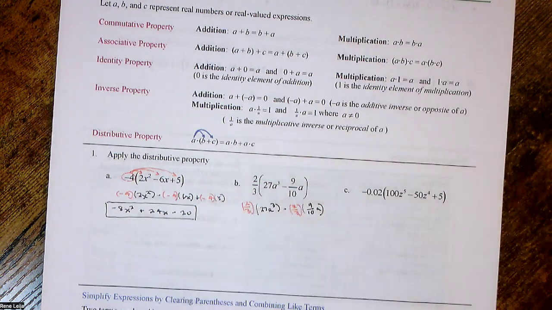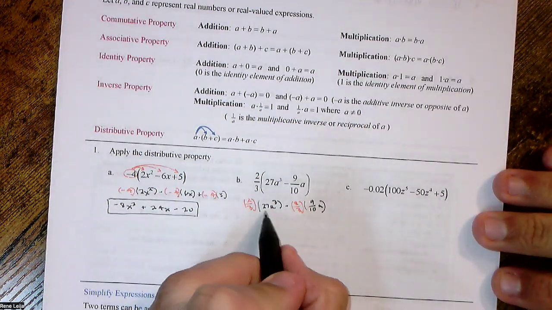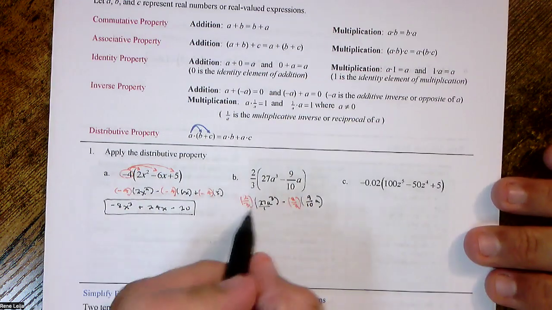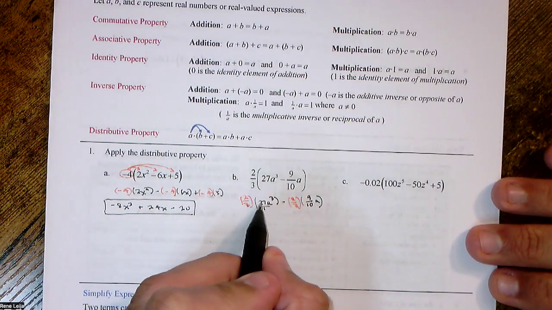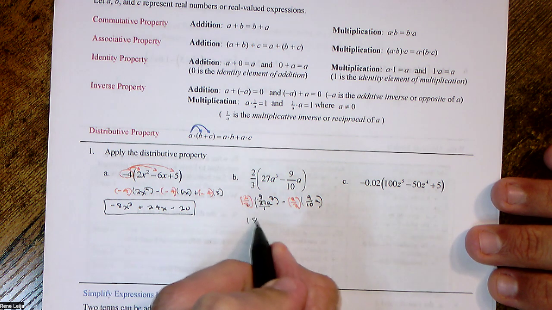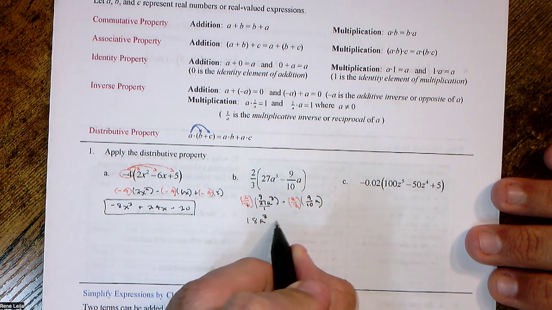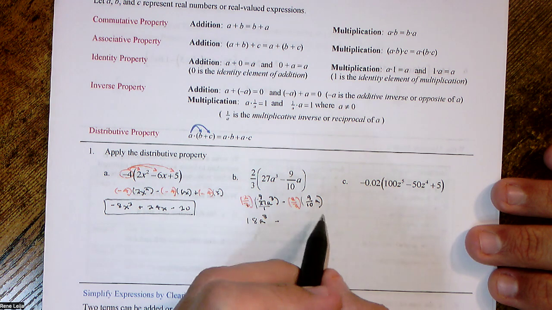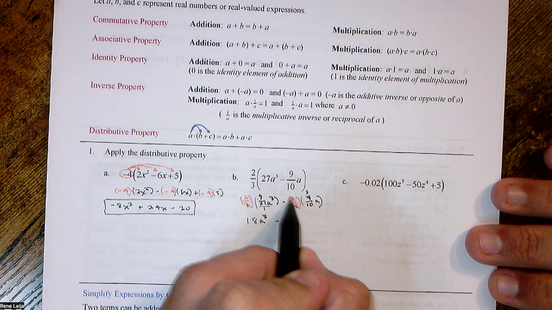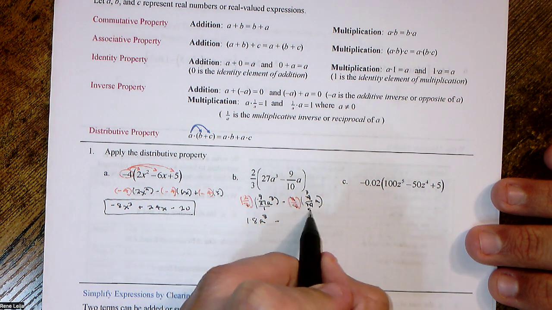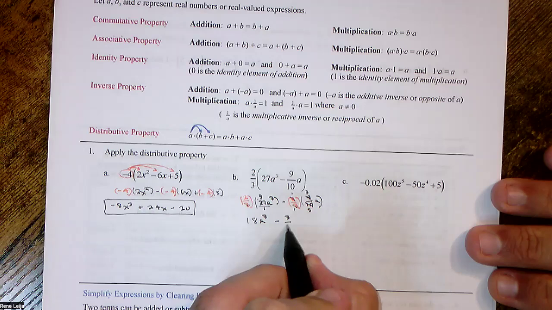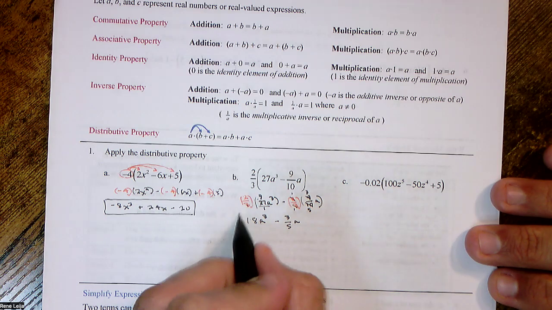Now here, because of the 27a to the third, that's not a fraction, but if I put it over 1, I can make it a fraction. So 3 goes into 27 9 times. Then we have 2 times 9, which is 18, and the a to the third just hangs on for the ride. Okay. Now 3 goes into 9 3 times, and then 2 goes into 10 5 times. So these are left with 1. So all we have is a minus 3/5 a, and that's it.